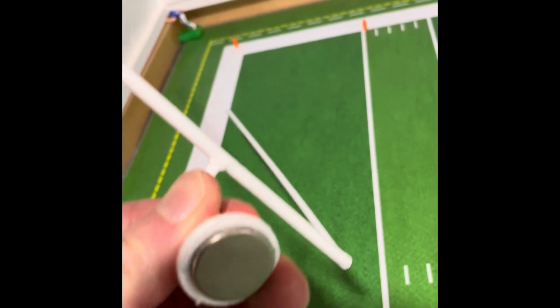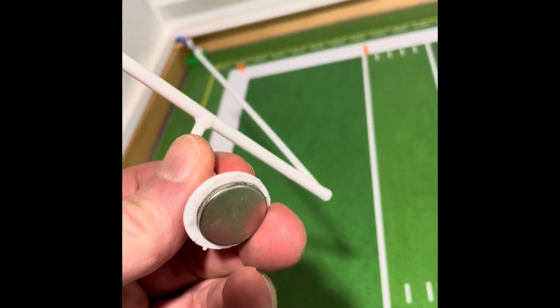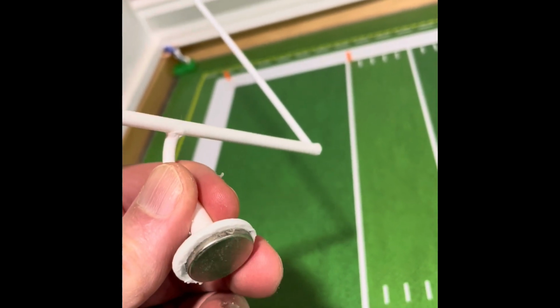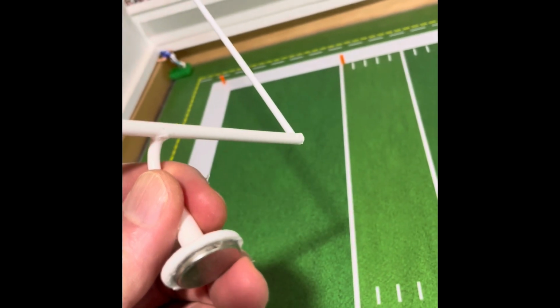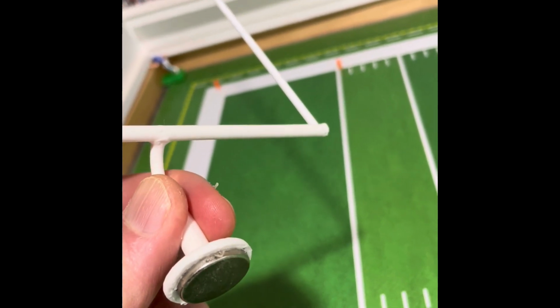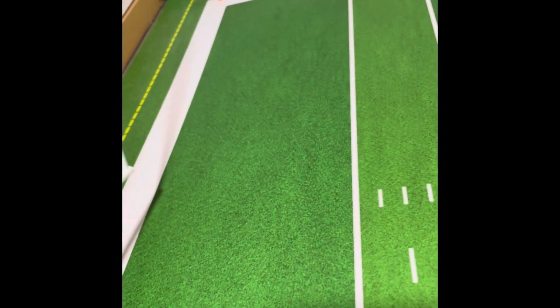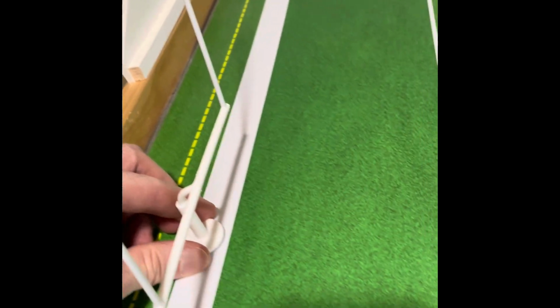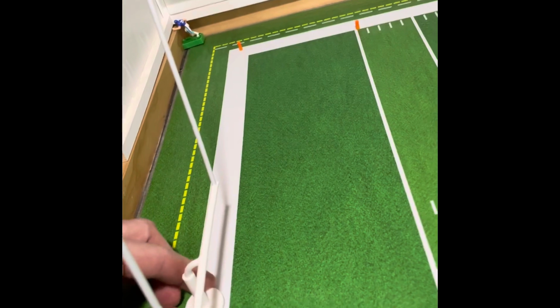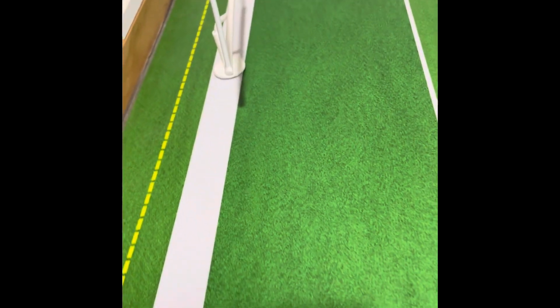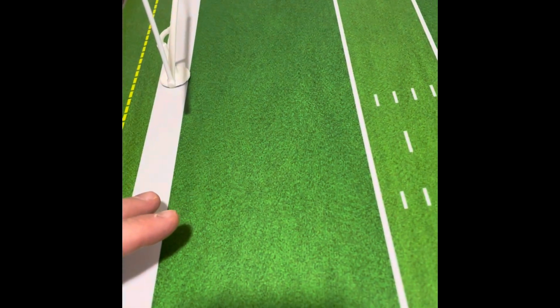On the bottom, I attached a strong magnet by roughing up one end of the magnet and securing it to the bottom platform with Gorilla Glue. The result is I have a sturdier goalpost, and we can just also slide it out of the way if we need to when receivers are in the end zone.